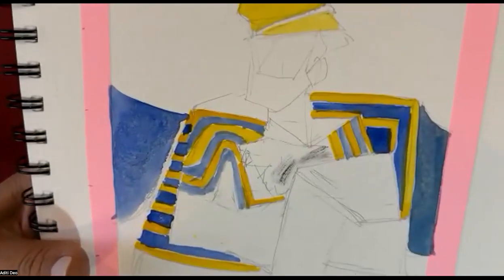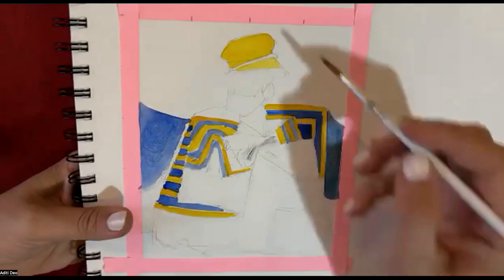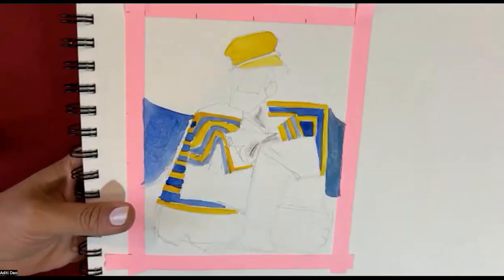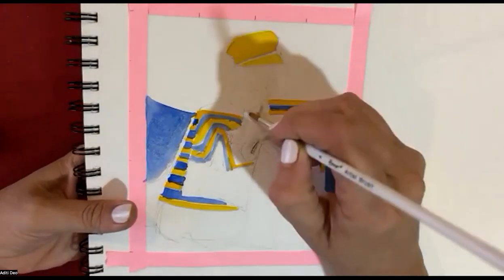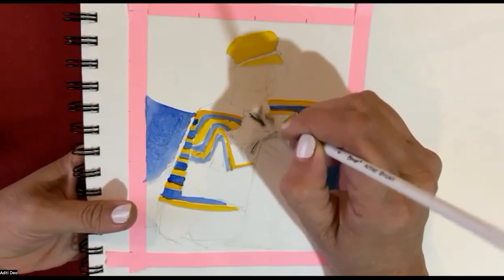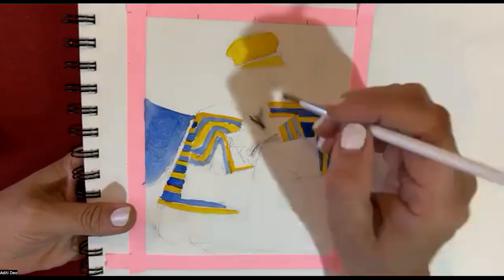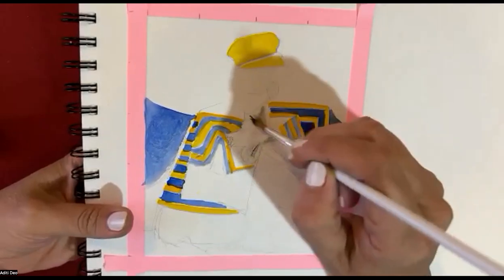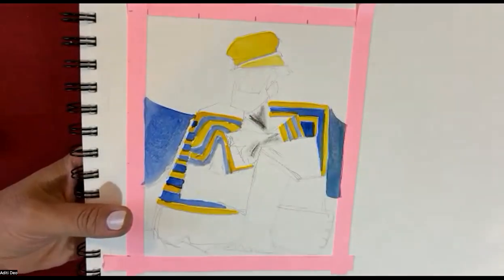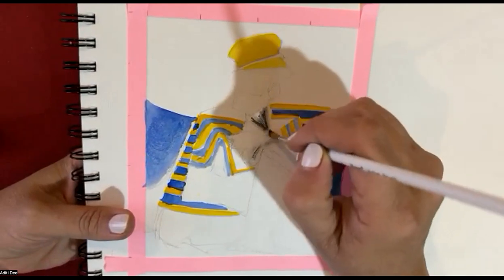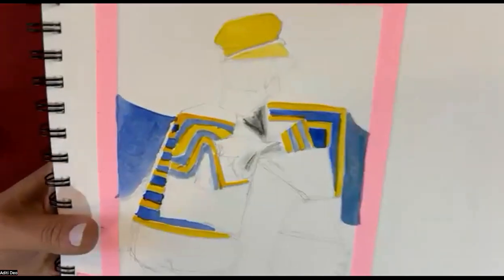So I get a nice scratchy effect. And the reason why I'm using an old brush is because I definitely want bristles that are not too fine. I don't want a nice sharp point. Then I can go back and forth, uneven lines, uneven application, and create a more textured look. See?